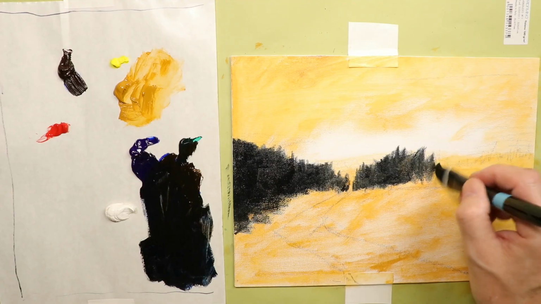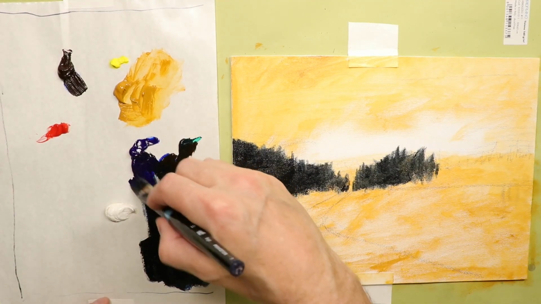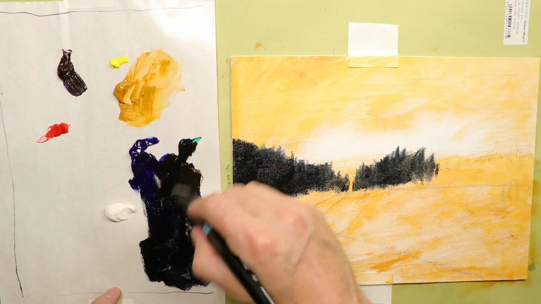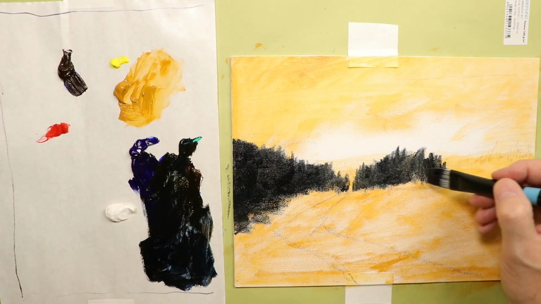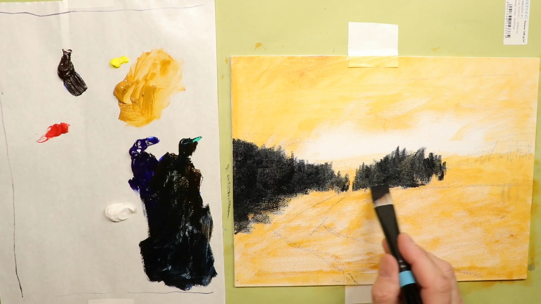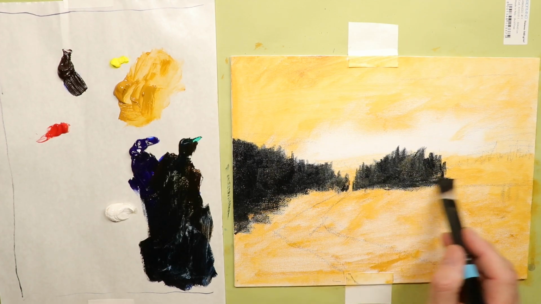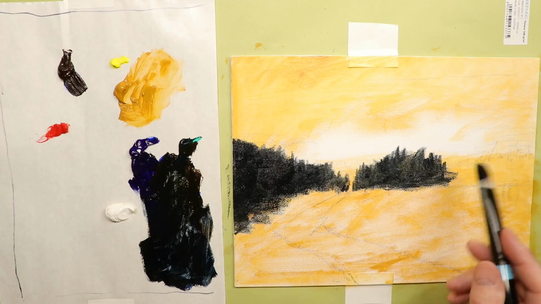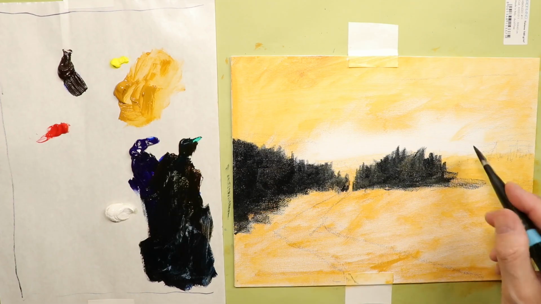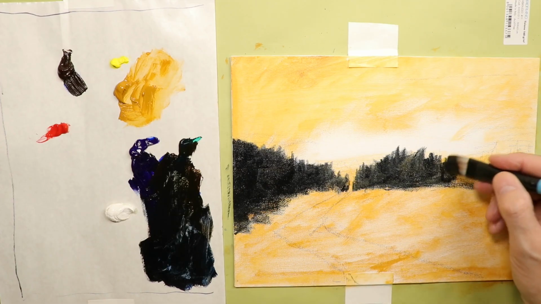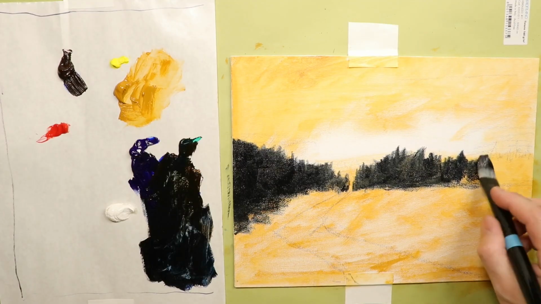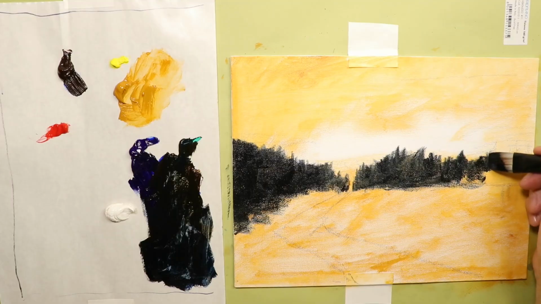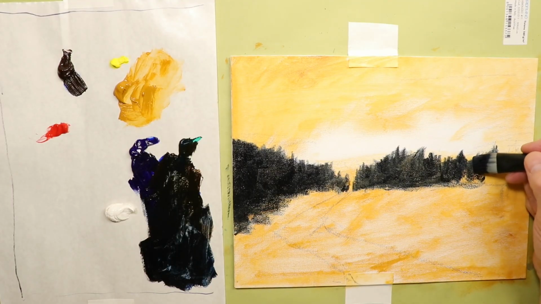And I'm following the pencil lines that we started out with. And I'm keeping that level line going across where the fields meet the edge of the woods here. And I'm trying to get those treetops pretty good as I'm going here.